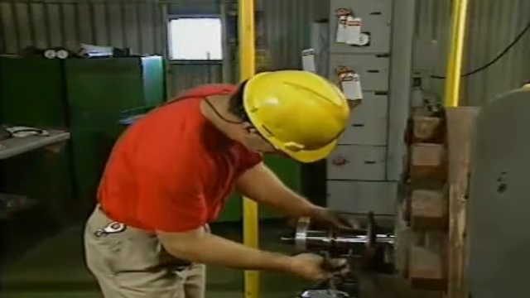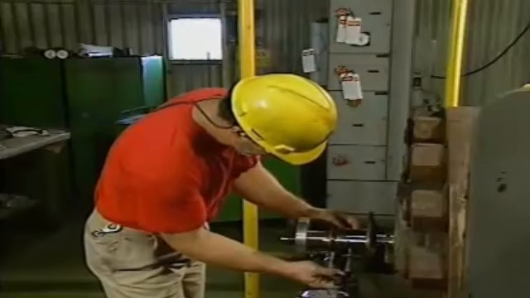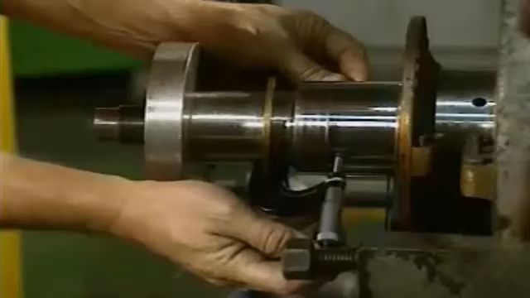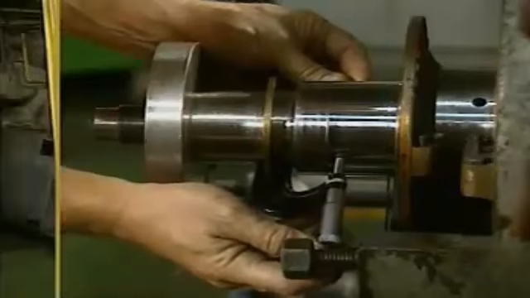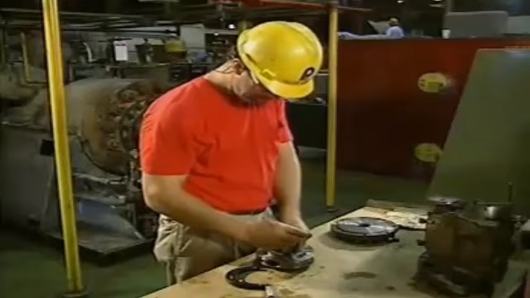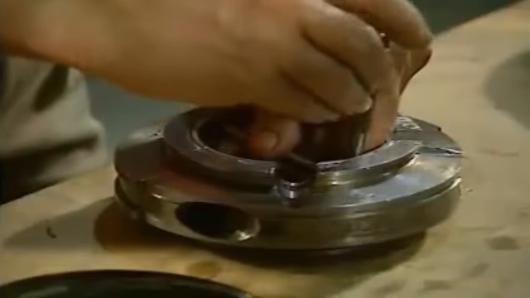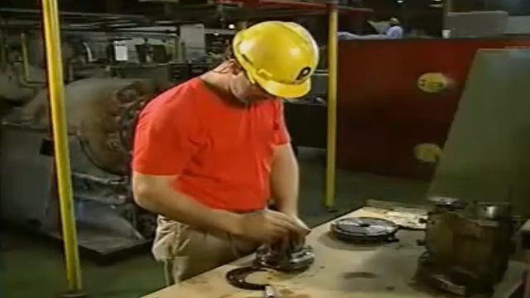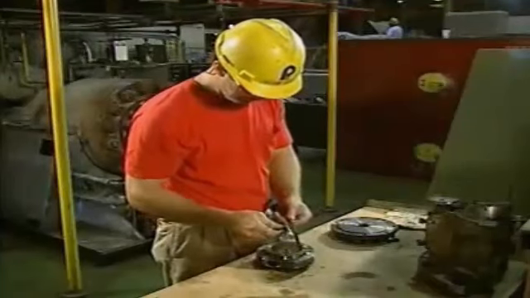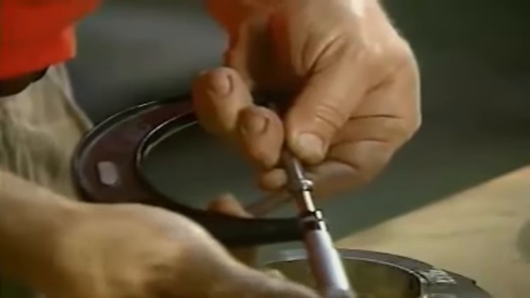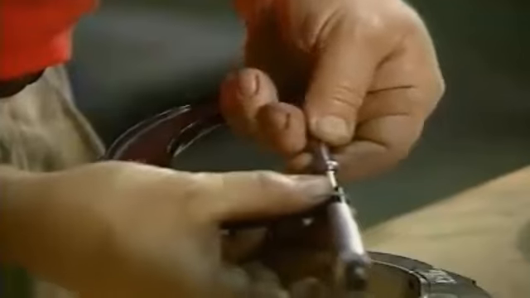The mechanic will use a micrometer and a T-gauge to check the total clearance. First, the mechanic measures the diameter of the shaft with the micrometer. Then he positions the T-gauge inside the bearing. The mechanic sets the T-gauge to the distance of the inside diameter of the bearing, and then he measures the T-gauge with the micrometer.